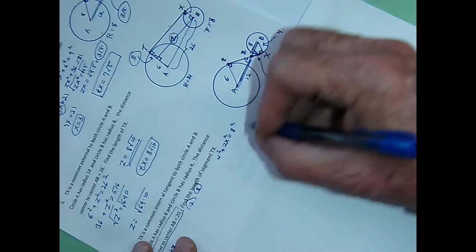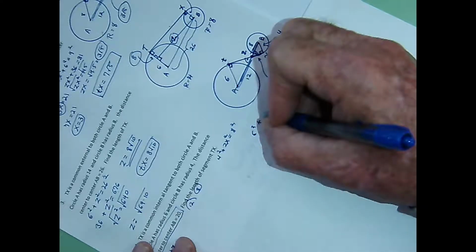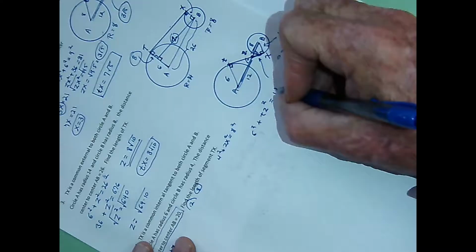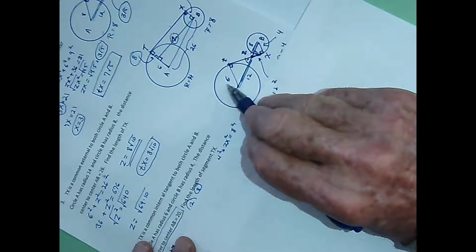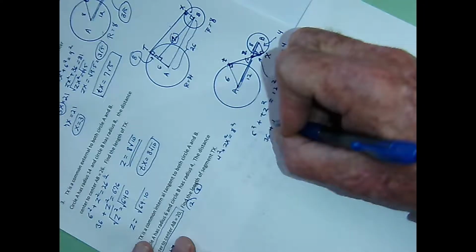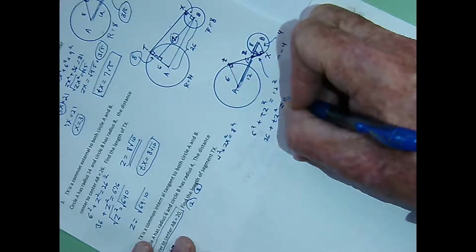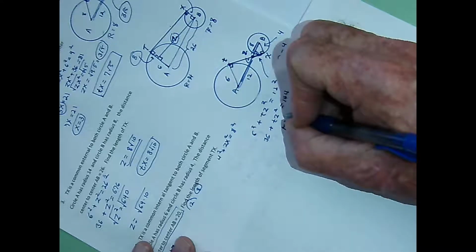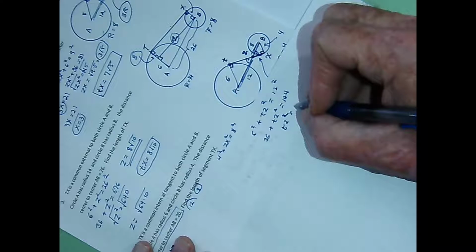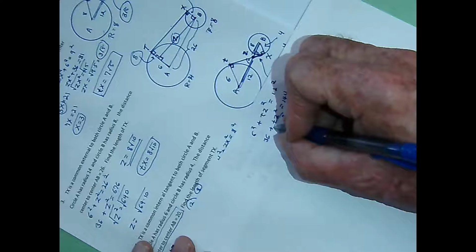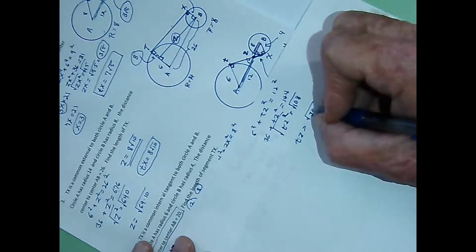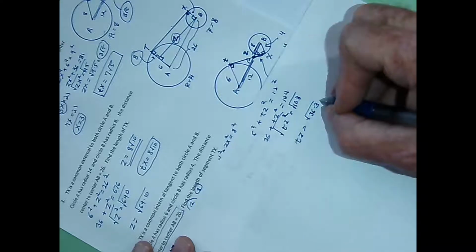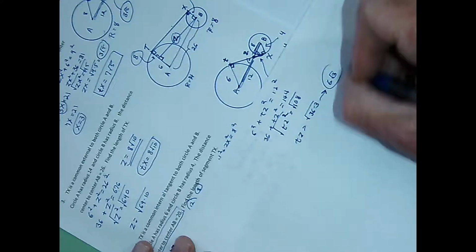6 squared plus tz squared is equal to 12 squared. And this short side is 1/2 the hypotenuse, isn't it? I got 36 plus tz squared is equal to 144. Got to subtract 36 from both sides. I got tz squared is equal to 108. And we'll smash that. Take the square root of both sides, and tz. What do you know about the square root of 108, mister? It's 36 times 3. This makes me think that would be 6 times the square root of 3.